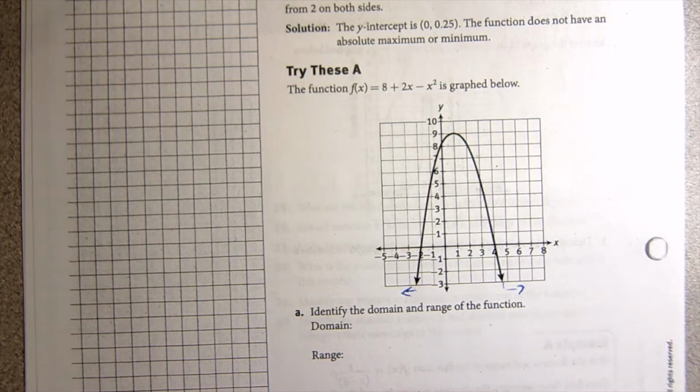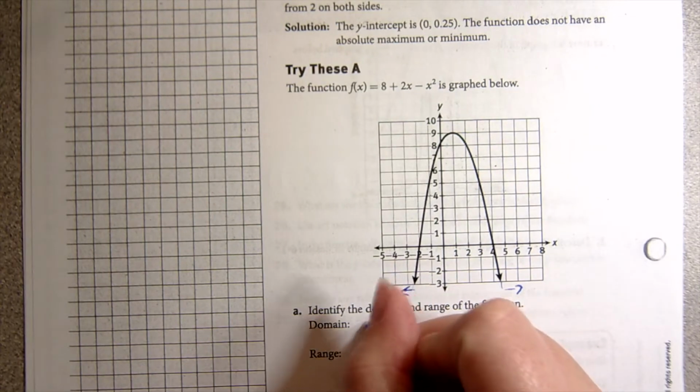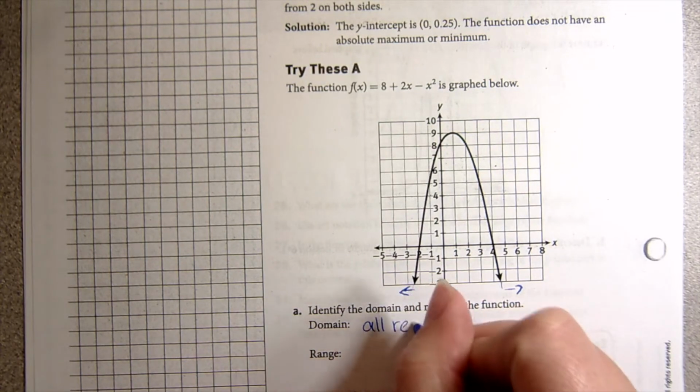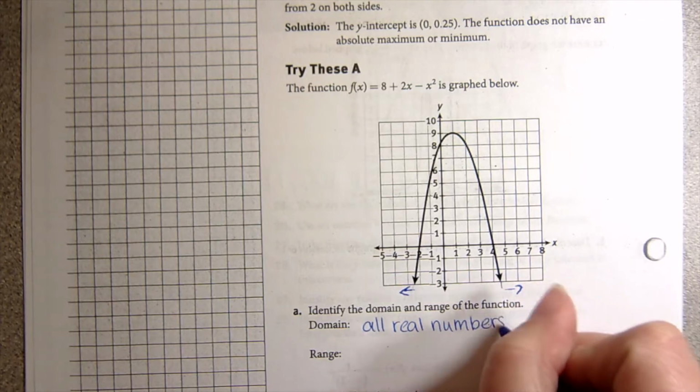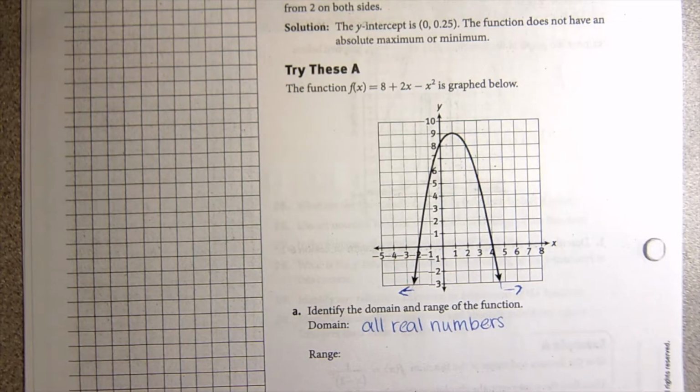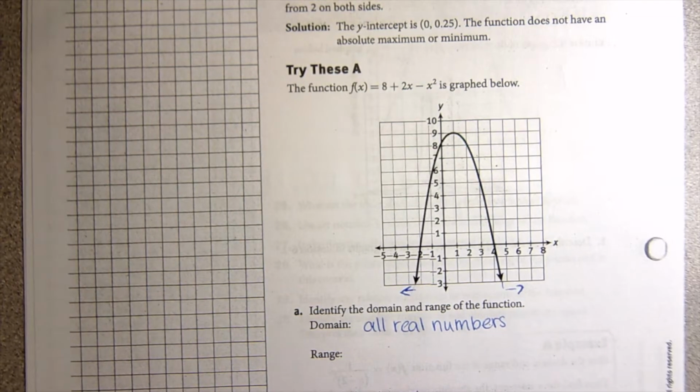No. So when it goes on forever in both directions, the domain is all real numbers. So when we write the domain, when it goes on in both directions forever, we say that the domain has all real numbers. Any number you can think of is going to be in the domain.